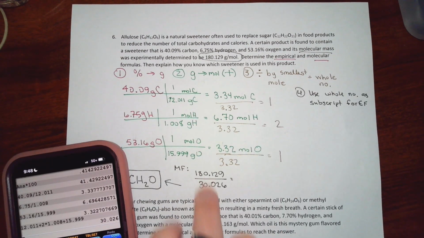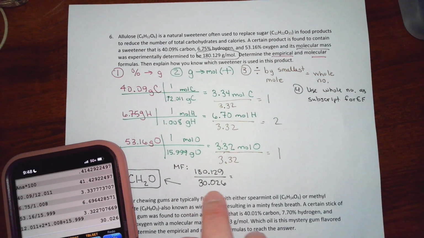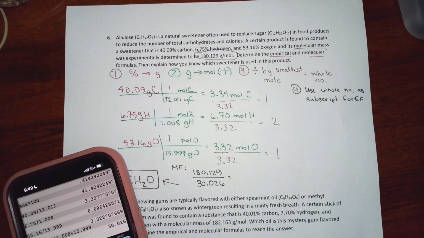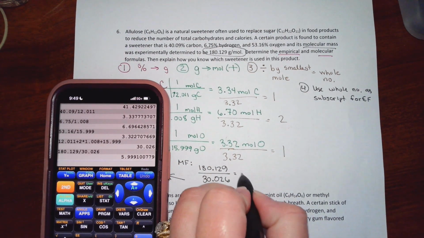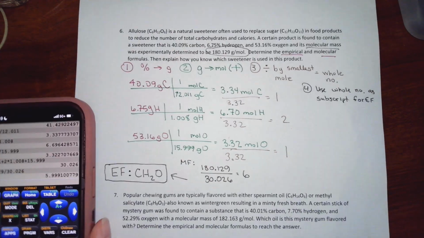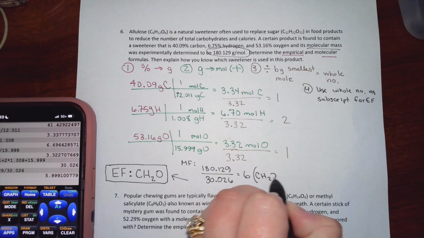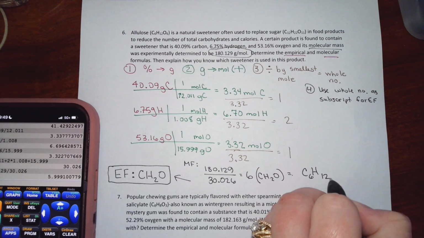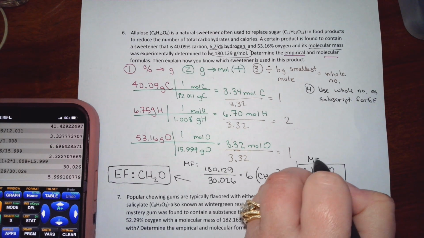Now, when you divide these out, this should be a whole number. So your molecular formula is going to be our molecular mass divided by the molar mass of the empirical formula. 180.129 divided by 30.026 gets us 5.99999. We want that to be a whole number. That's 6. So for the molecular formula, I'm going to take 6 times the empirical formula, CH2O, and that gives me C6H12O6. So that is my molecular formula.